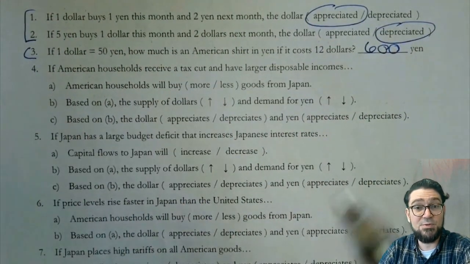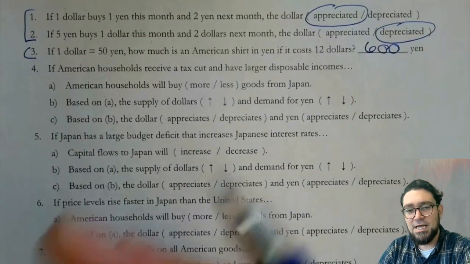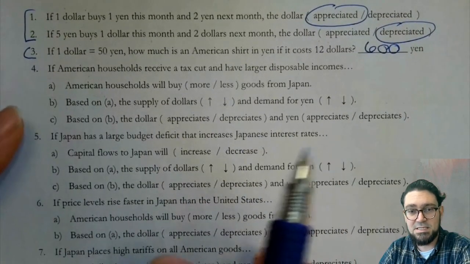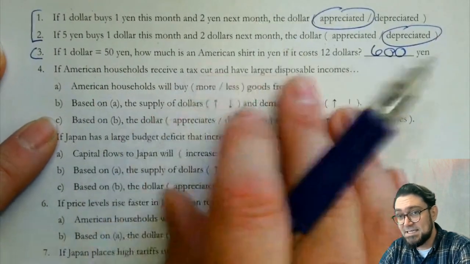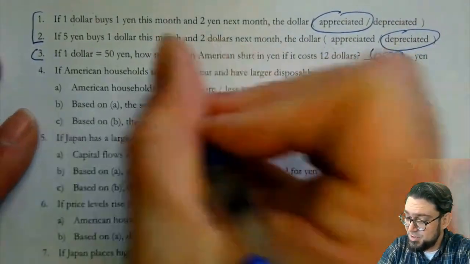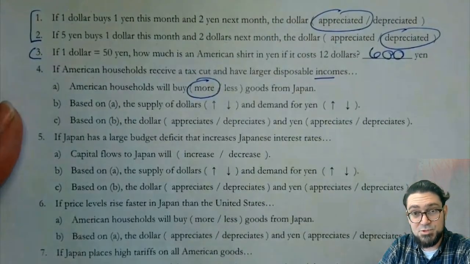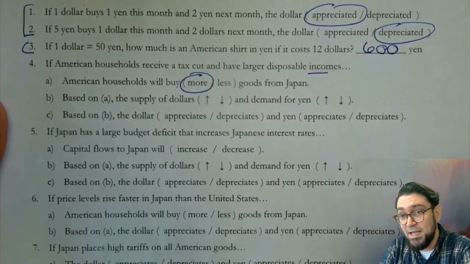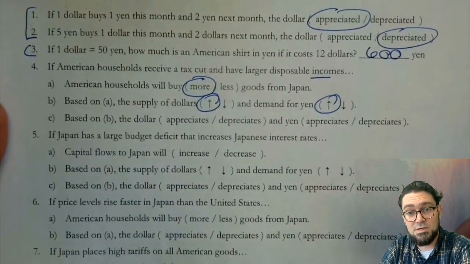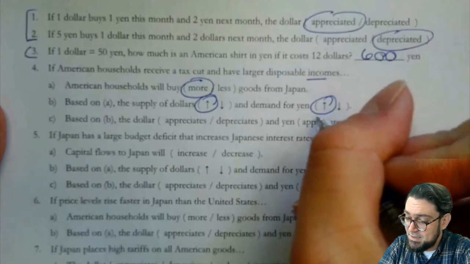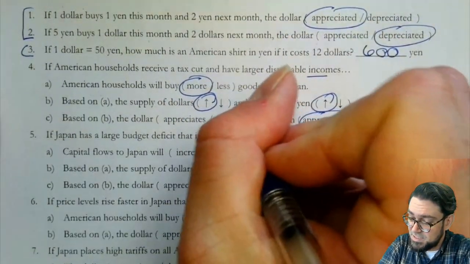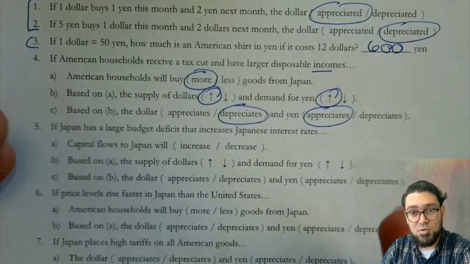4, 5, 6, and 7 are about the shifters of foreign exchange. And so each one is about one of those different shifters: tastes, income, price levels, or interest rates. So the first one, Americans receive a tax cut and have larger incomes, right? And so if they have larger incomes, then American households are going to buy more from Japan. If we want to buy more from Japan, then we need more yen to do that. And so we have to supply more of our own currency. If we demand more yen, then the yen is going to go up in price. And if we have to supply more of our dollars, then the dollar will depreciate and go down in price.